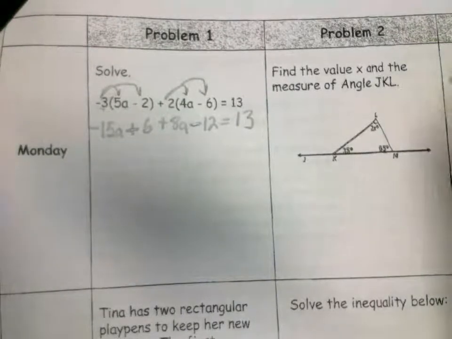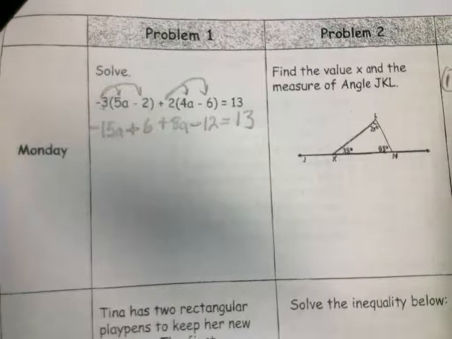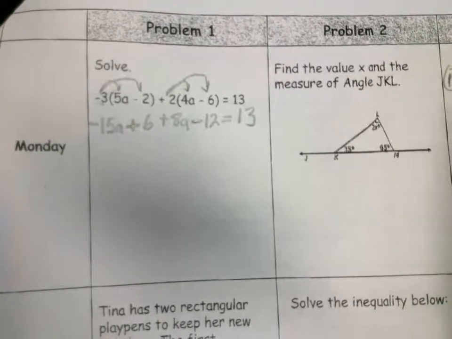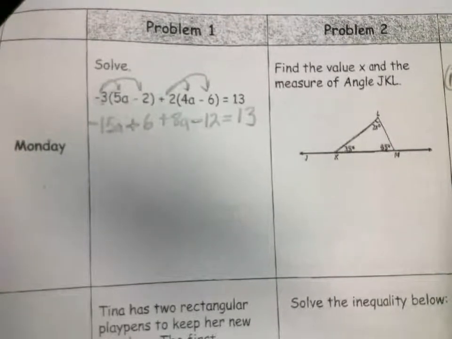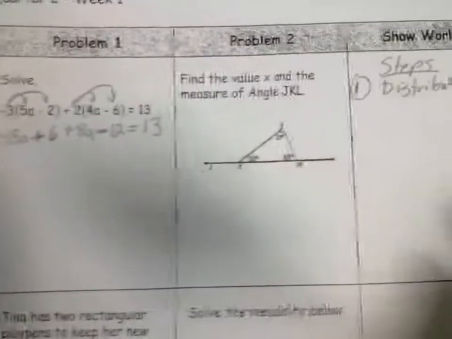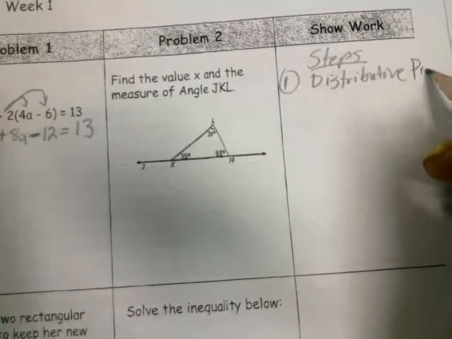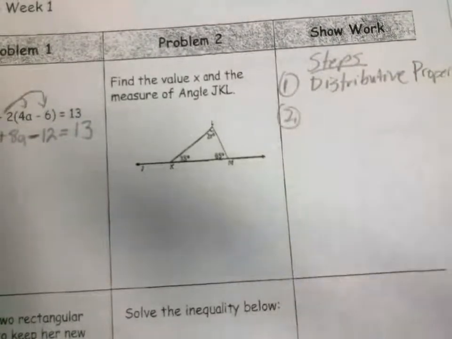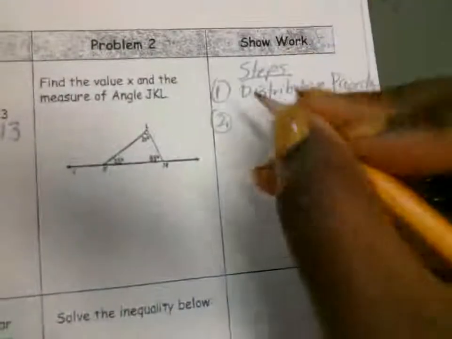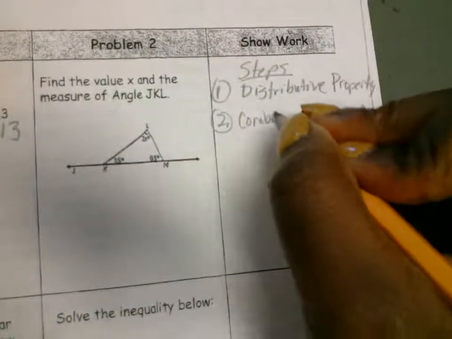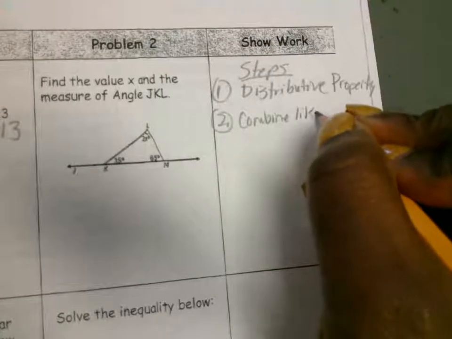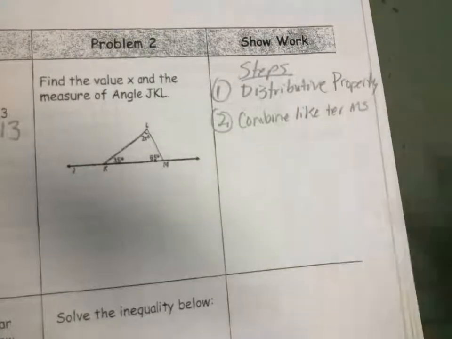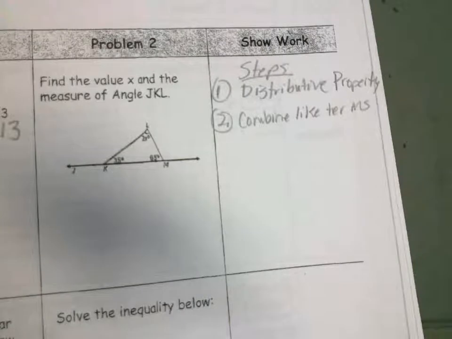So distributive property comes first. Second, you're combining like terms on each side. Before you start moving stuff, you need to combine like terms. That's the second step. So look on each side of the equal sign and combine like terms.